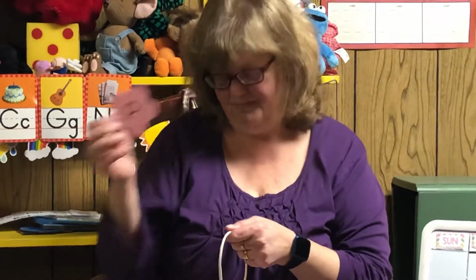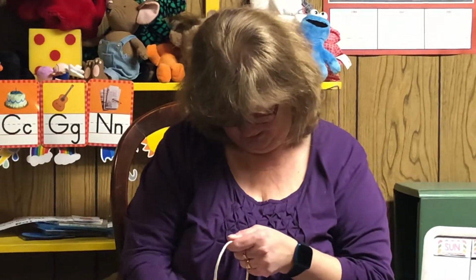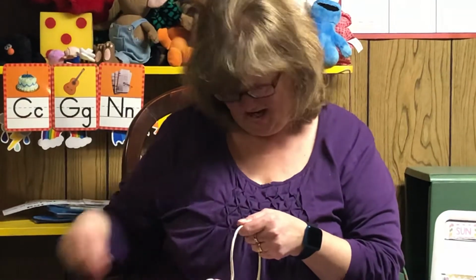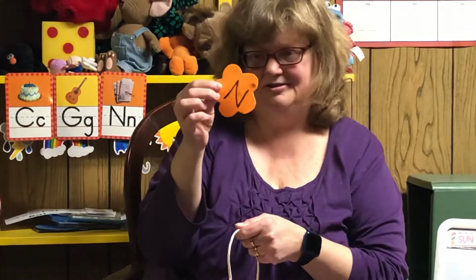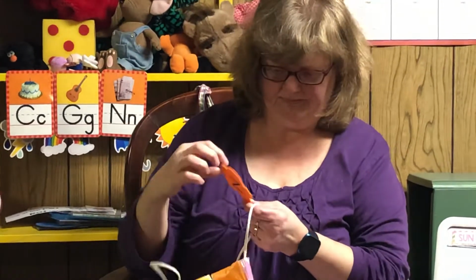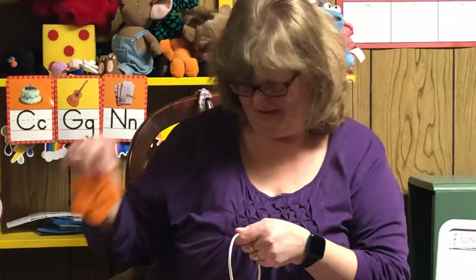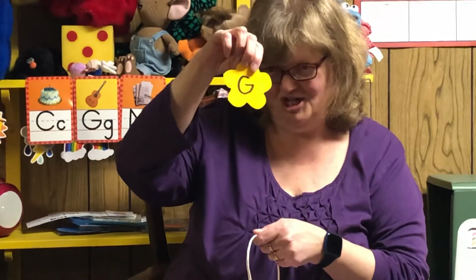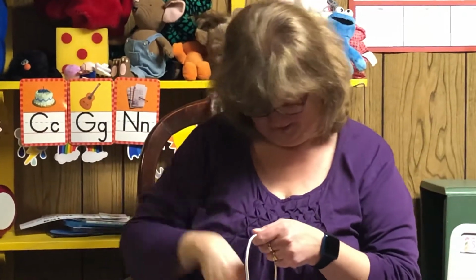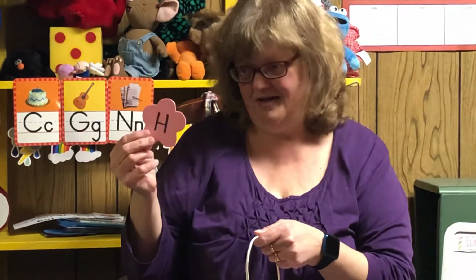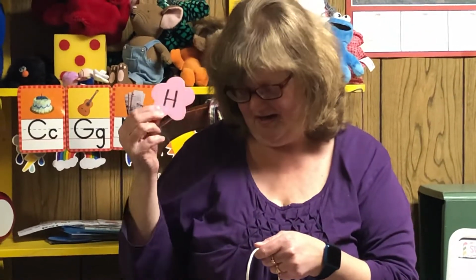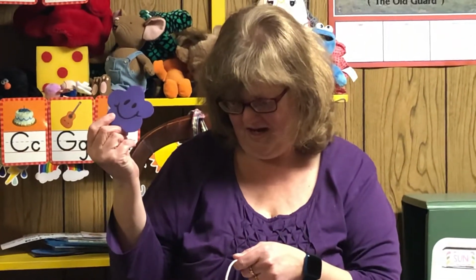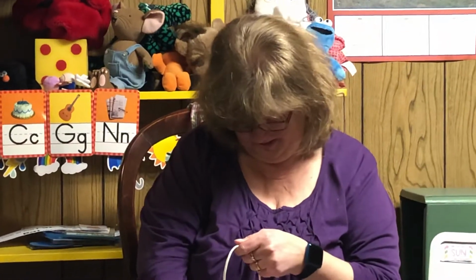P says P. Flower Power. Z says Z. G says G. H says H. Yay, Flower Power.